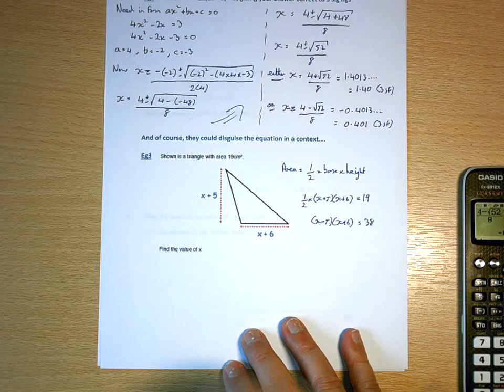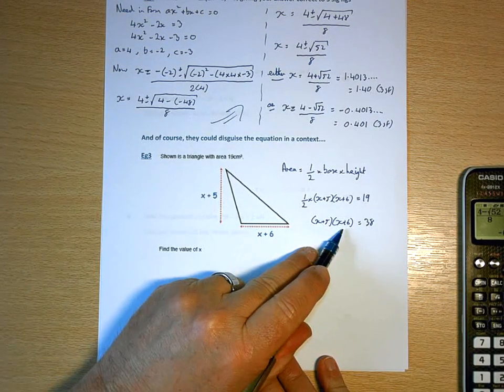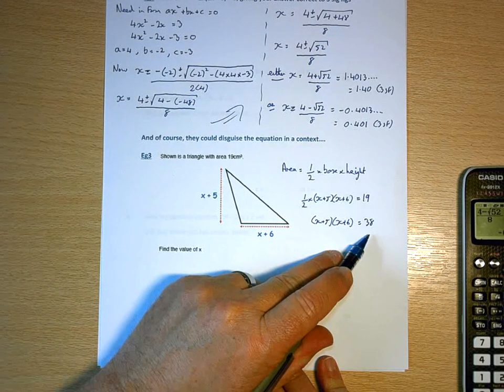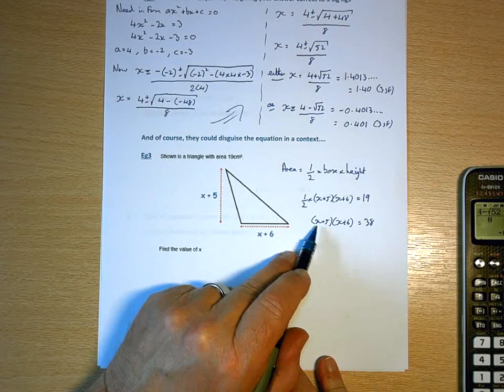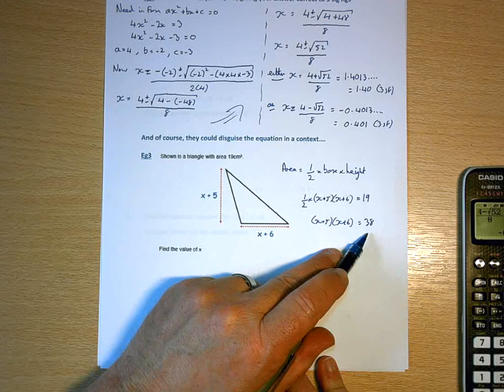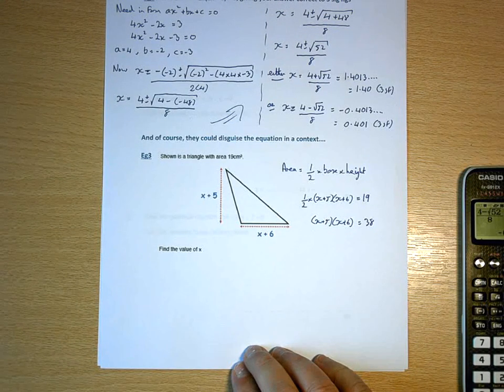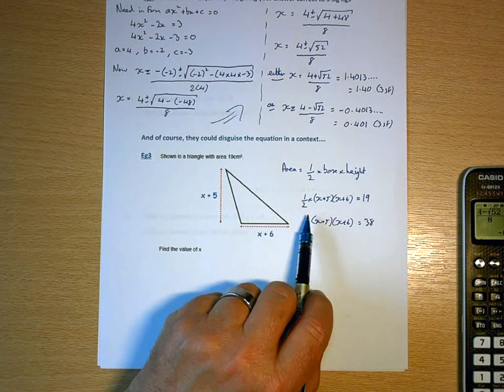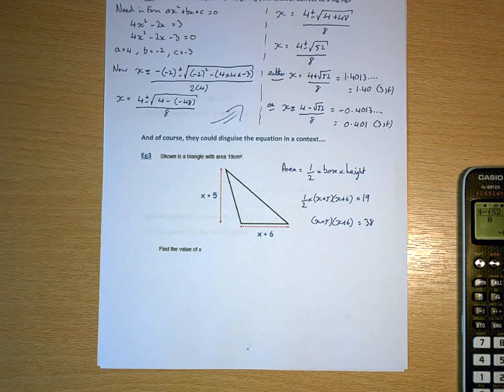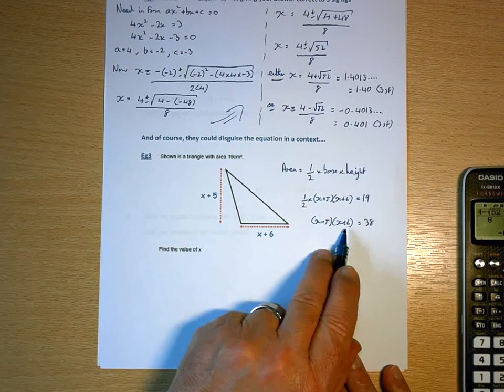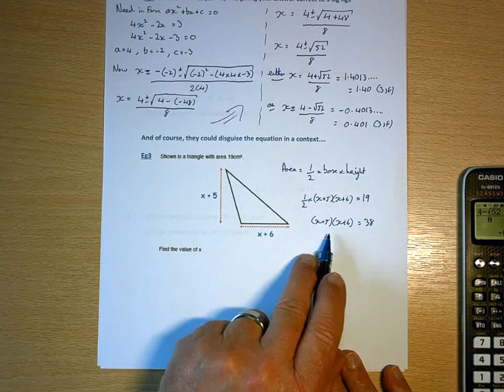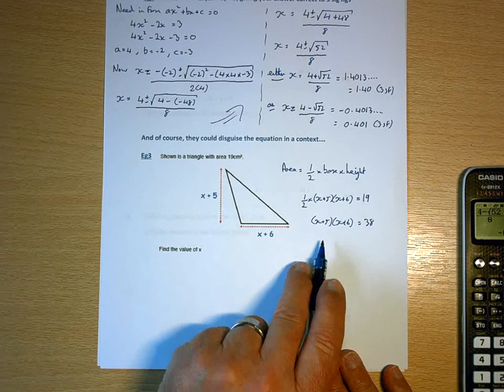Okay, I can't say either that equals 0 or that equals 0, because it doesn't equal 0, and the rule doesn't apply. I can't say either that must equal 38 or that must equal 38. That property only applies if that equals 0. So I've got to expand this out, create a quadratic, and then use the formula.